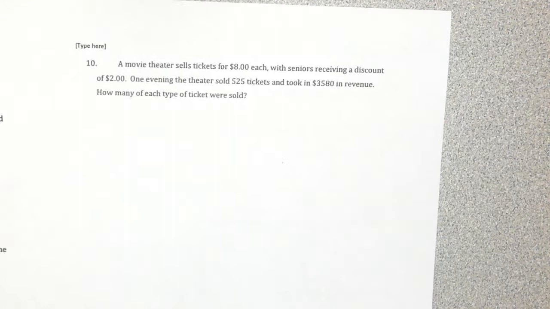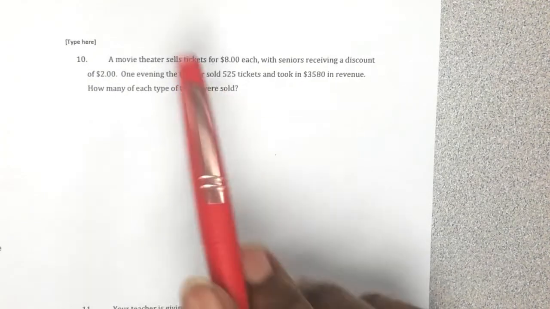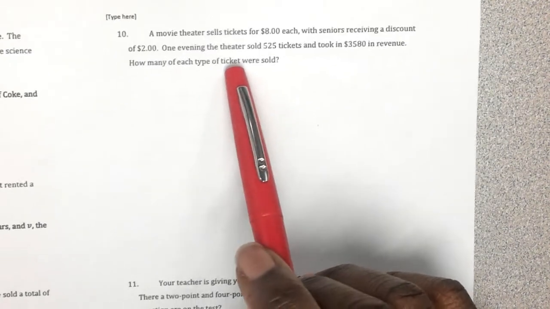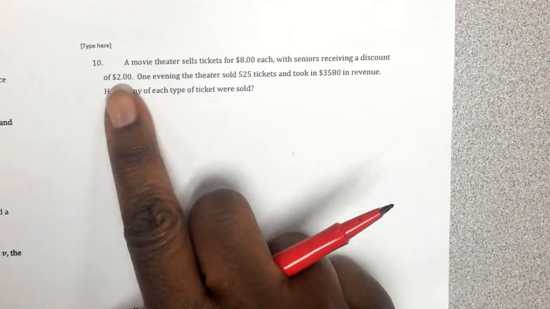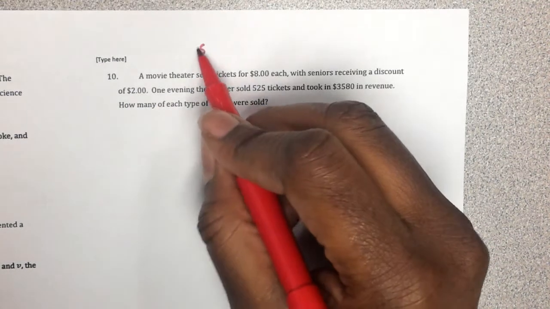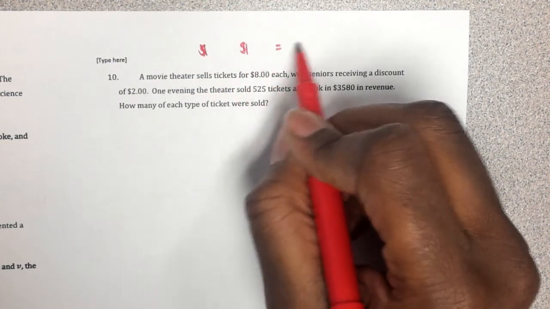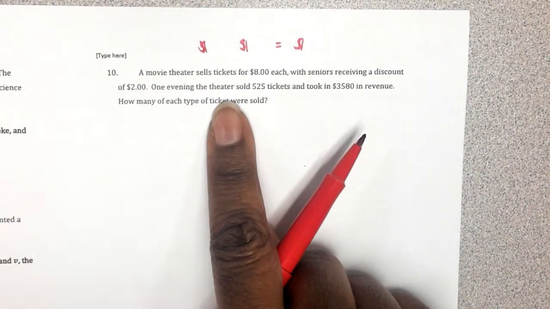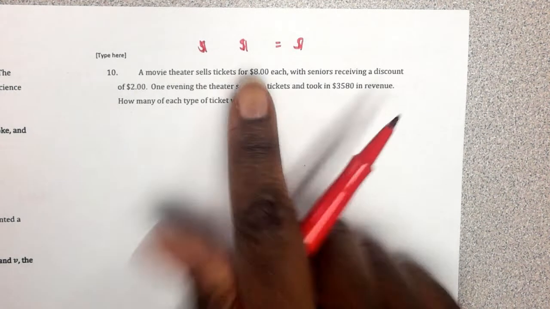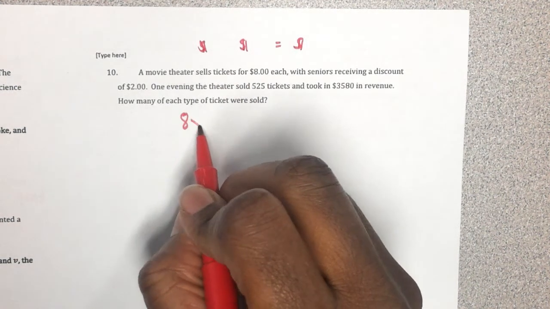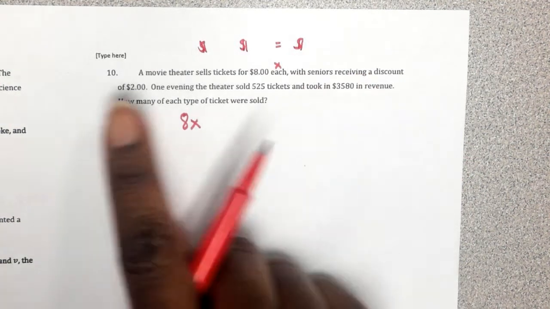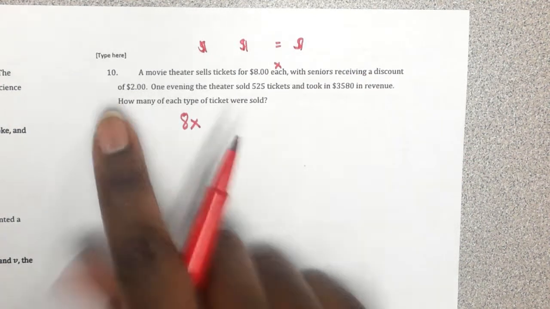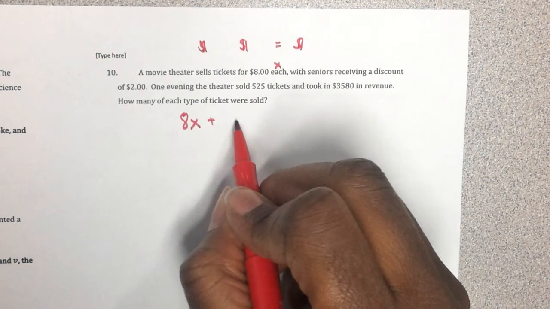Okay, number 10. Number 10, the setup for number 10 is just like the money. If I look at it, I see money, and more money. However, y'all got to be careful for number 10 because it says a movie theater sells tickets for $8 each. So we got the $8 tickets. And then the seniors receive a discount of $2. That doesn't mean that the senior tickets are $2 each.